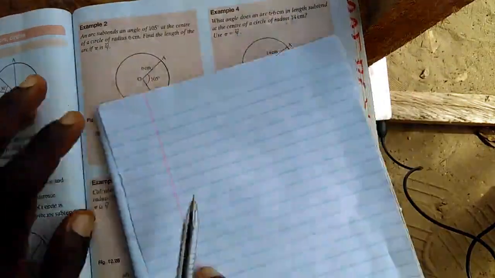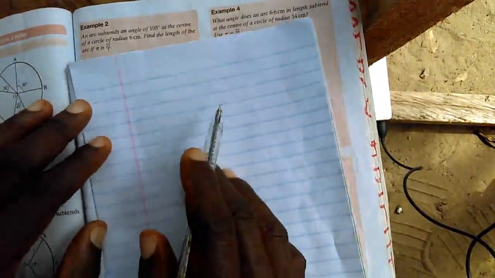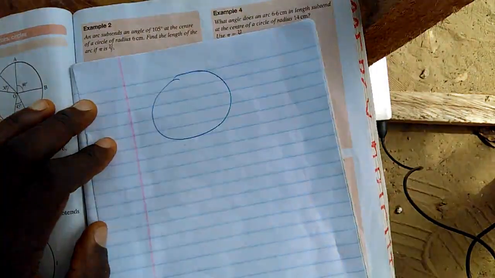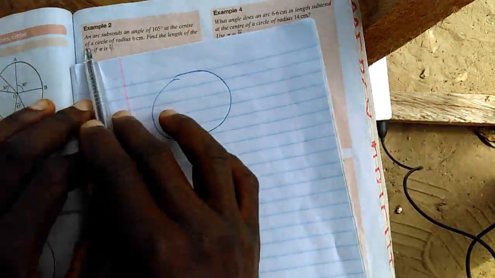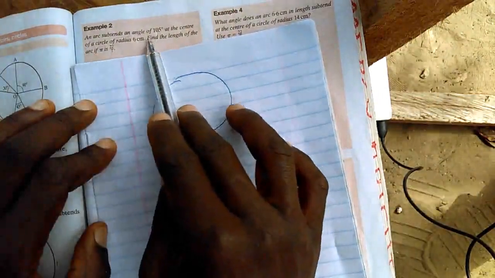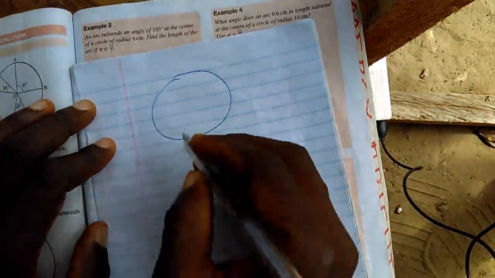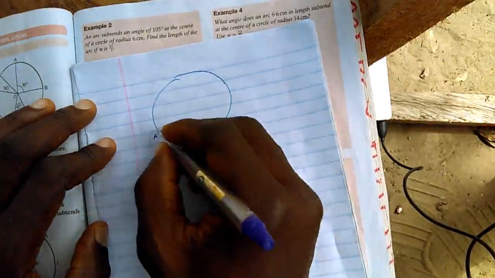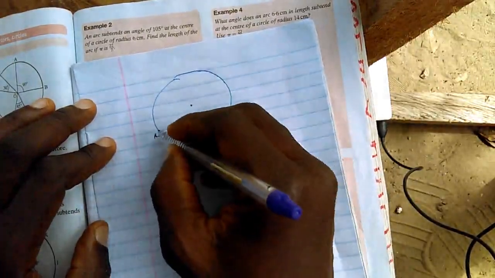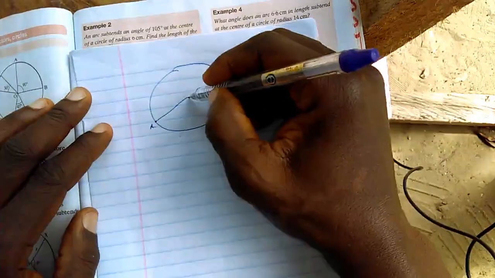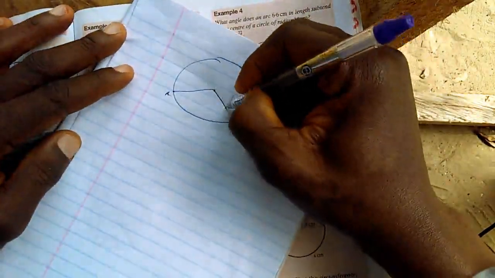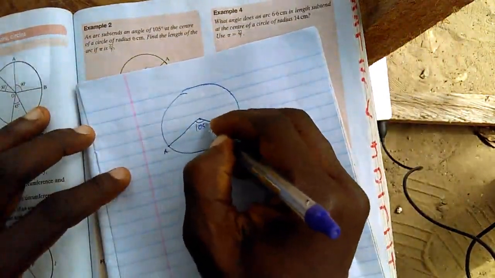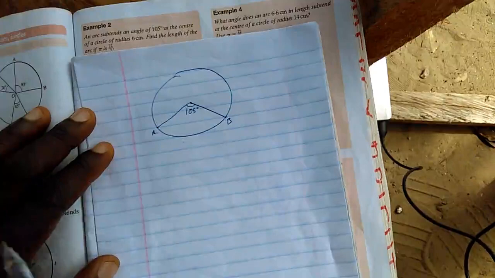Now, one thing you need to do to help yourself is to transform the question into the diagram. An arc AB subtends an angle of 105 degrees at the center of the circle. You translate the question into a diagram.